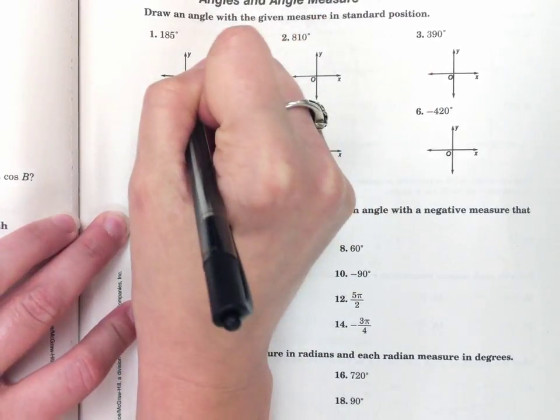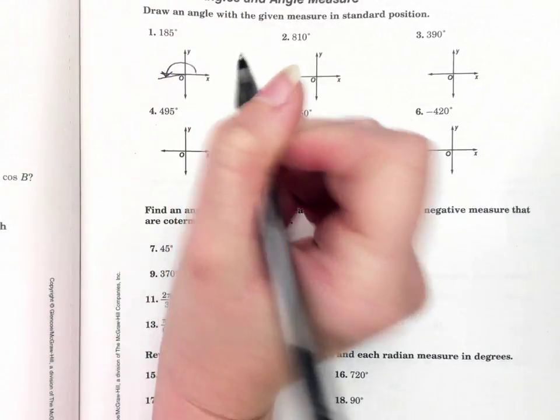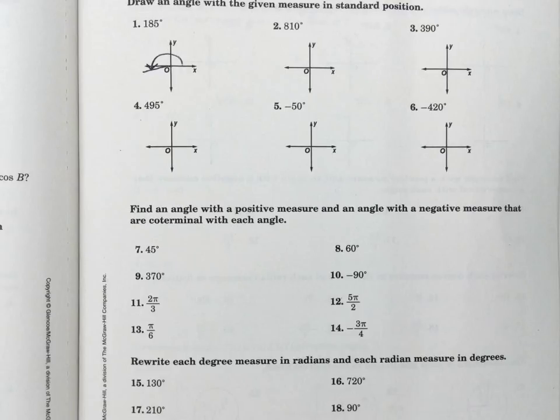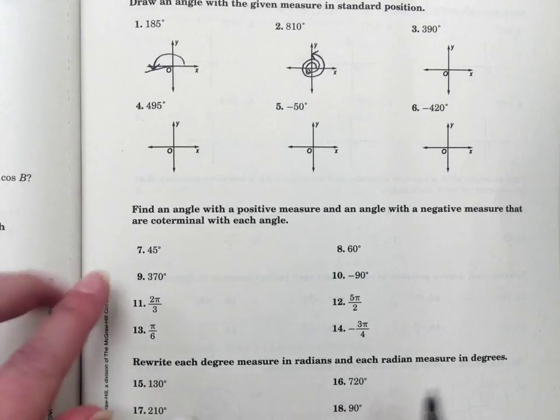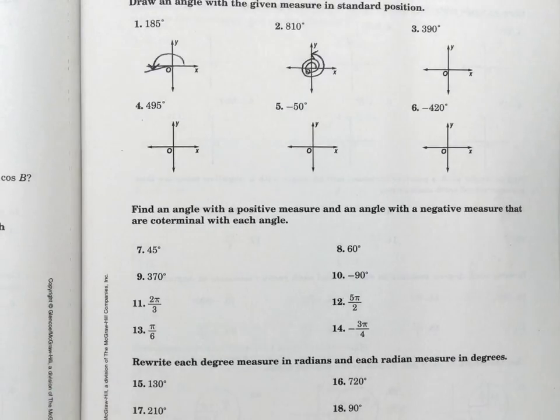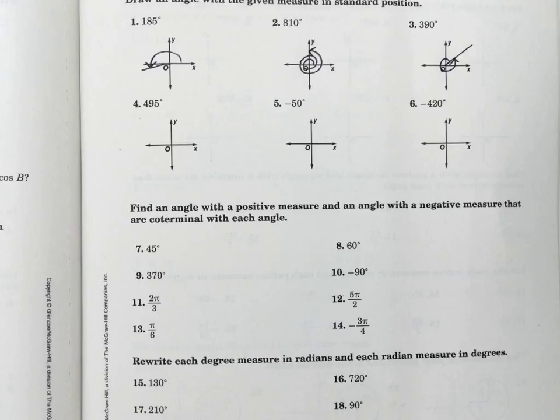Alright, so for number 1, 185 is just right past 180. She should have gotten that as your answer for number 1. Alright, there's number 2 if you want to check your work on 2. Alright, there's number 3. Check your work on 1, 2, and 3 because I'm about to slide the paper up. Check your work on 1, 2, and 3. It's always higher than 180 or 180.